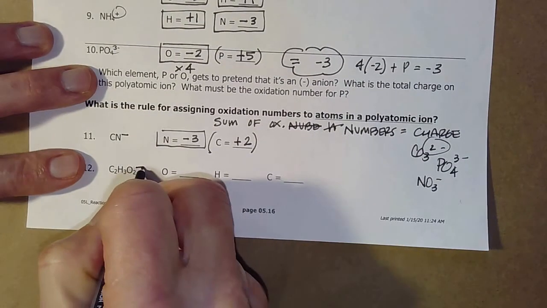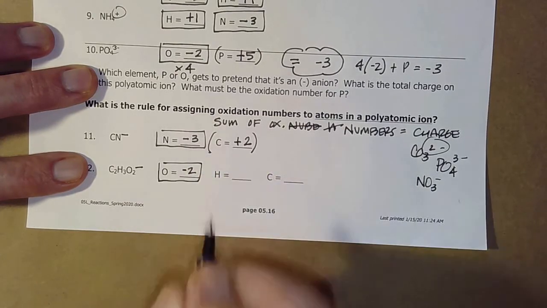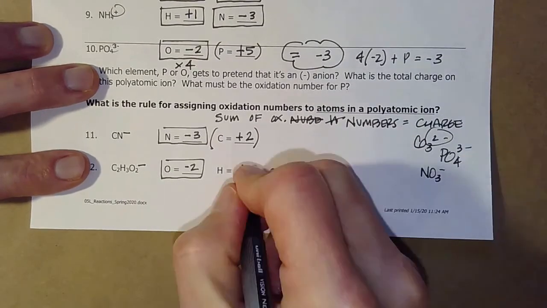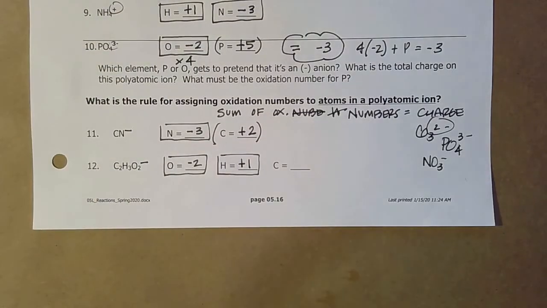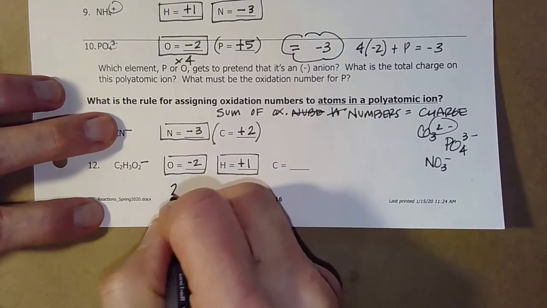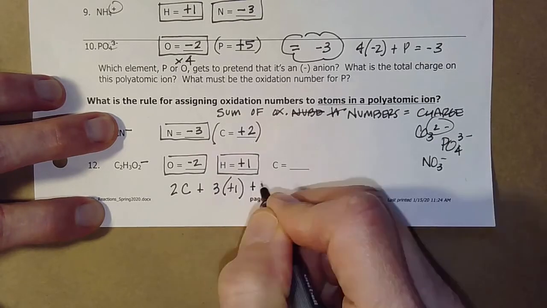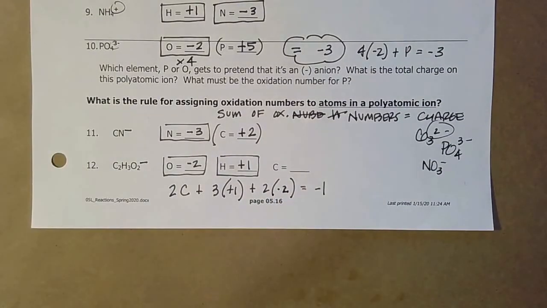Here I've got acetate. Oxygen's the most electronegative. It gets to pretend it's an anion. Hydrogen, we said, our rule is going to be that's just +1. What does carbon have to be to make that work? Now you might stop the video and think, okay, I've got 2 carbons plus 3 hydrogens plus 2 oxygens equals -1. Do that algebra, see if you can sort that out.